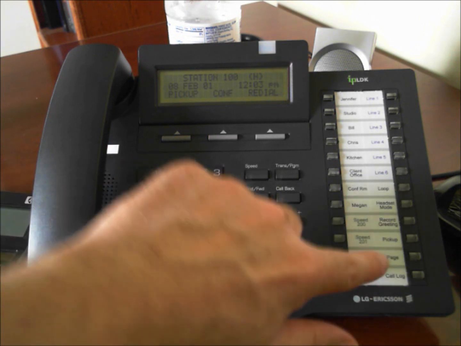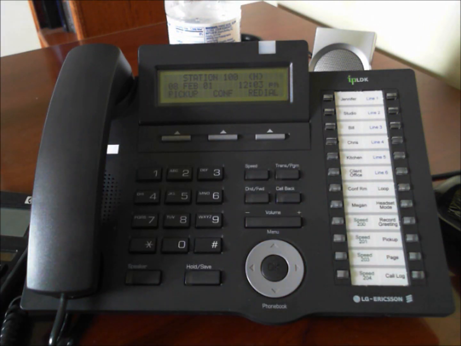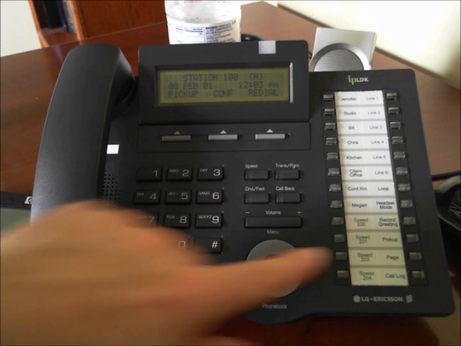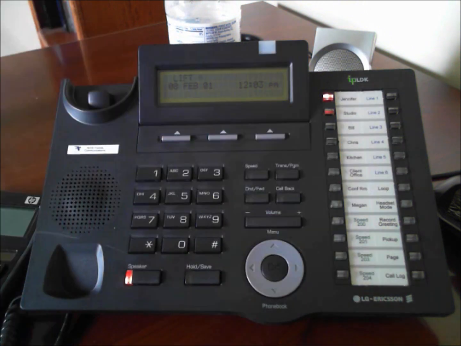Let's move on to the page button. If you need to announce an important message over all the phone's speakers, simply press the page button. The LCD display will direct you to lift the handset to page. So lift the handset and make your announcement. Testing 1, 2, 3.